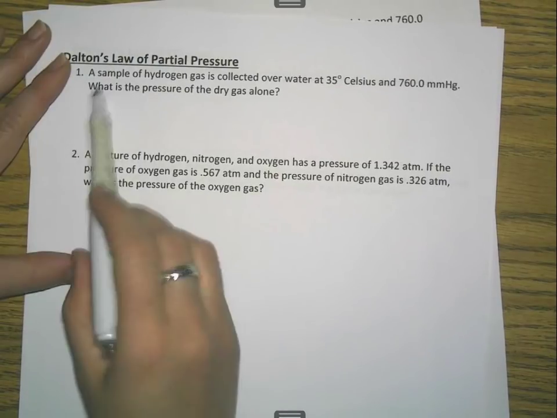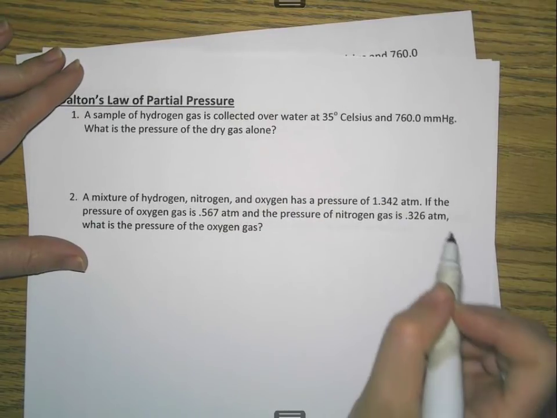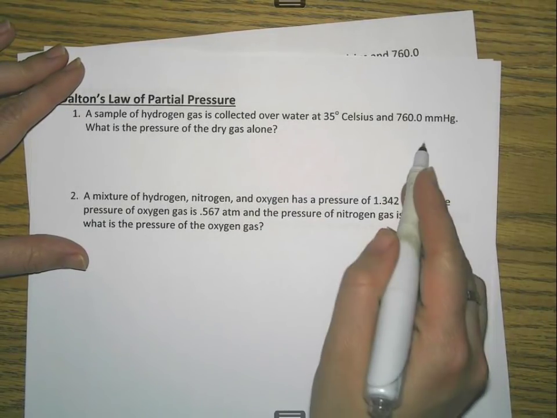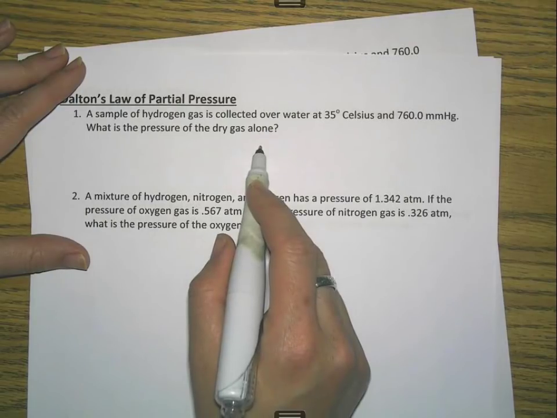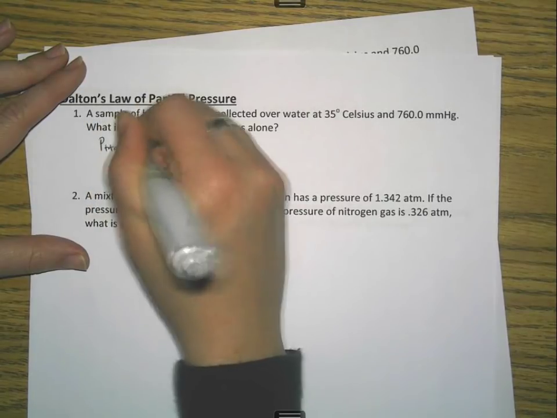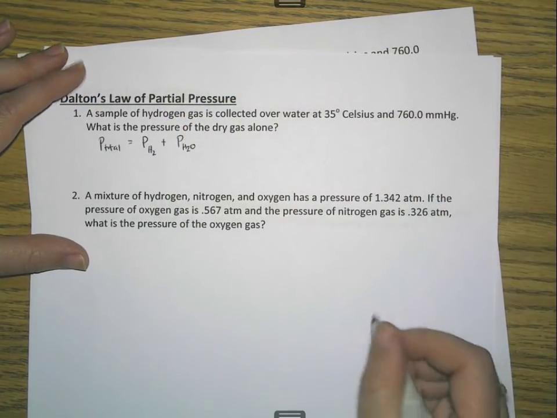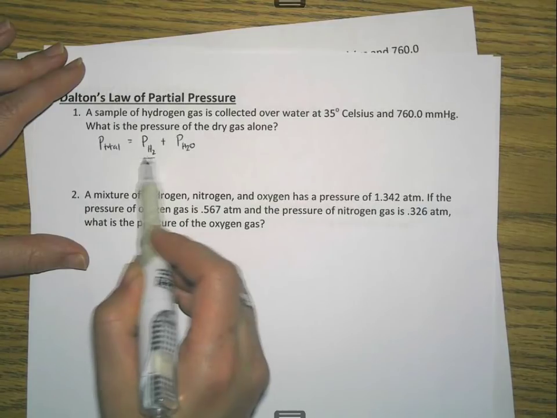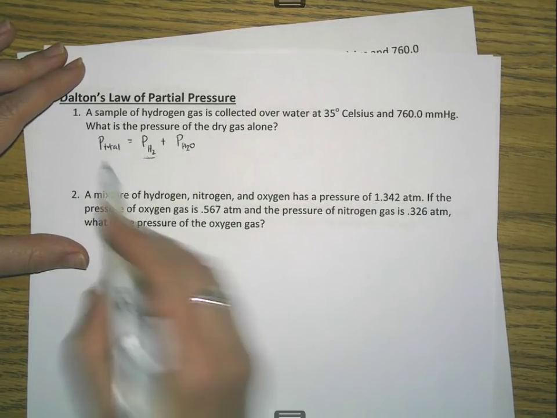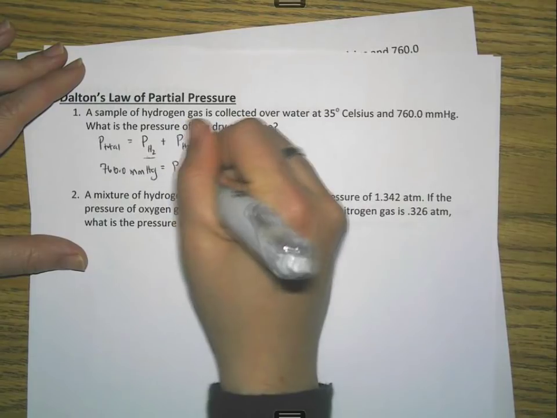So right here it says I have a sample of hydrogen gas collected over water at 35 degrees Celsius and 760 millimeters of mercury. What's the pressure of the dry gas alone? What this means is that the total pressure that I have is the pressure of hydrogen gas plus the pressure of some water vapor that's with it. And if I want the dry gas, I just want this. I need to take the water out of it. So the total is 760 millimeters of mercury. The pressure of the hydrogen is what I want.